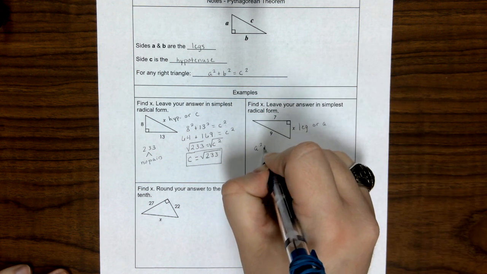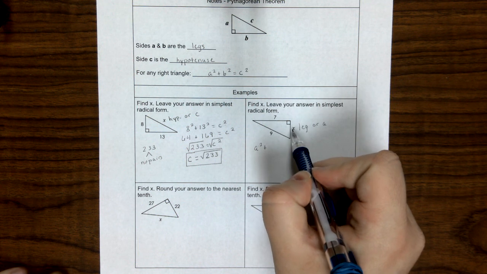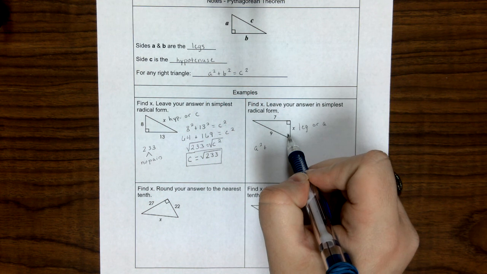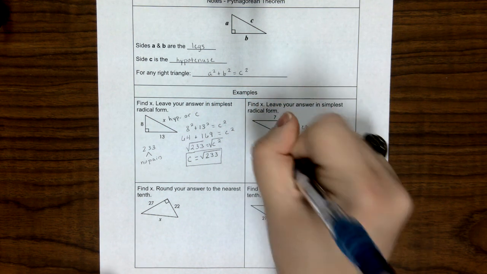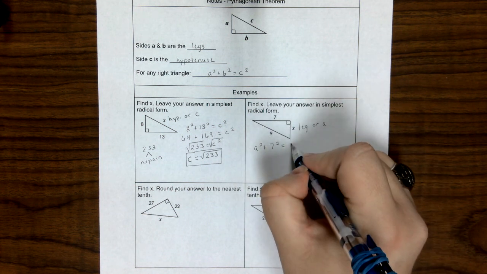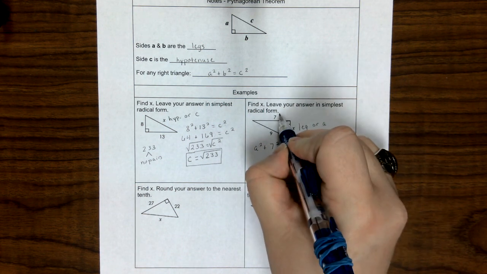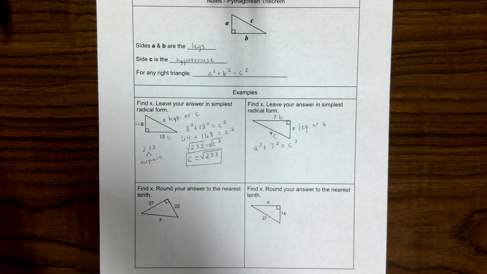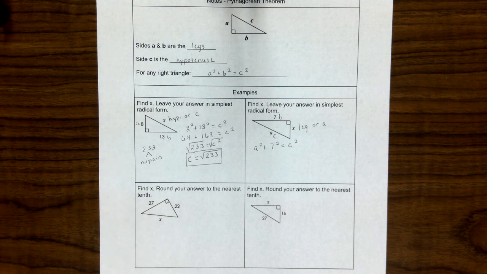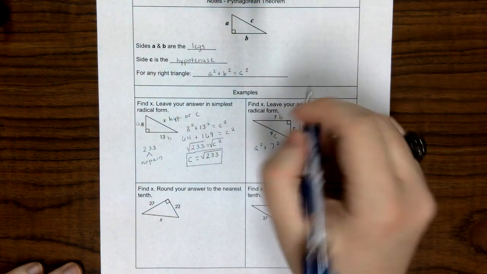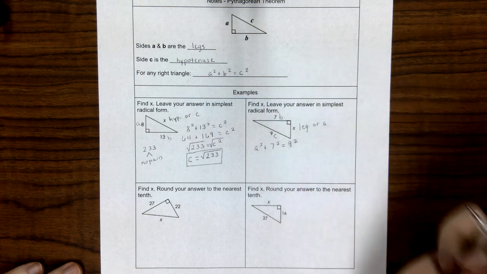So A squared plus, now what's the other leg? In this instance, it's 7, because 7 is not across from 90. So the other leg for B is going to be 7 squared equals C squared. And if you want, you could label this as B and C. Over here, we could have said A and B. That might help you, actually, if you label those as A, B, or C. Oops, I wrote C. We have a number there. Sorry. 9 squared. There we go.